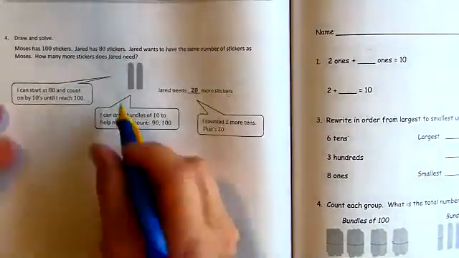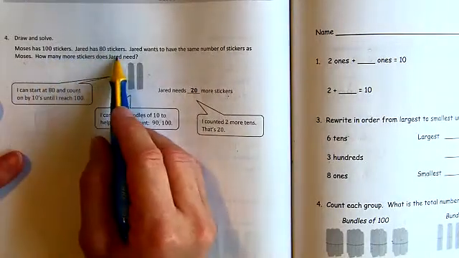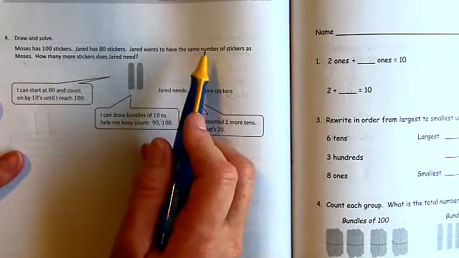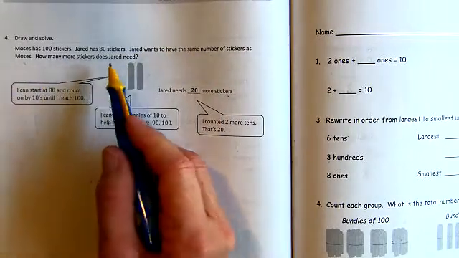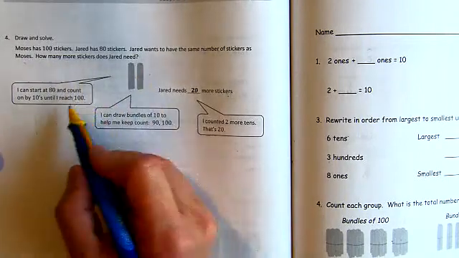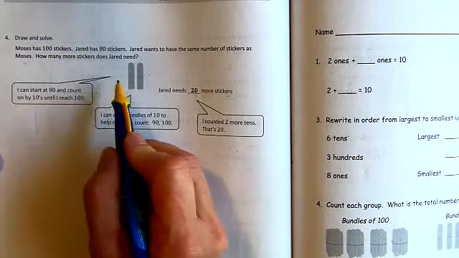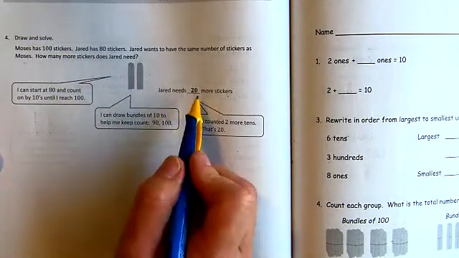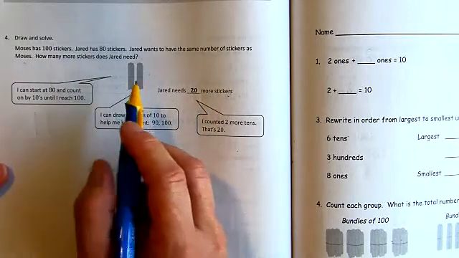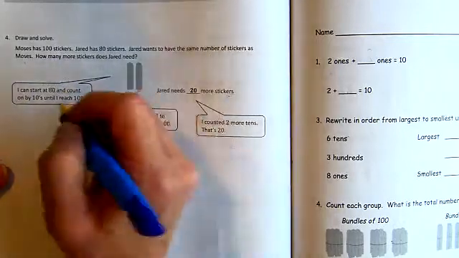Okay, so the last one, they have a problem like this in our homework today too. So I just wanted to show it to you. Moses has 100 stickers. Jared has 80. Jared wants to have the same number of stickers as Moses. How many more stickers does Jared need? So what they're suggesting is that you can start at 80 and count on by tens, drawing the picture of tens and then answering the questions. So he has 80 and he wants 100. So we're going to count on from 80.